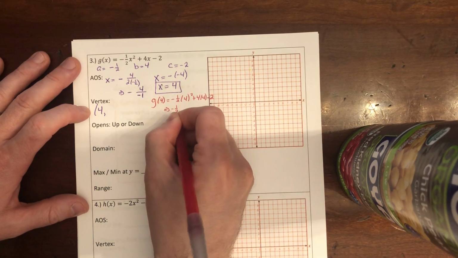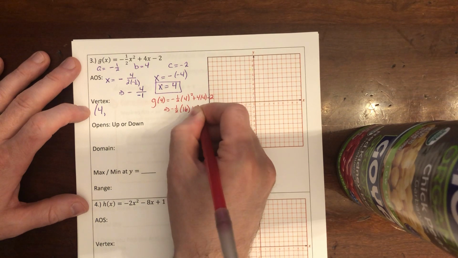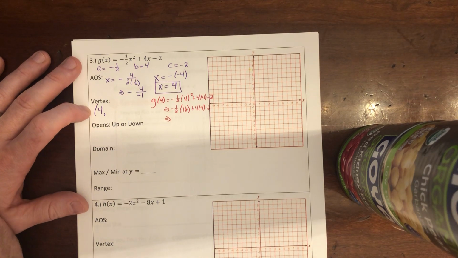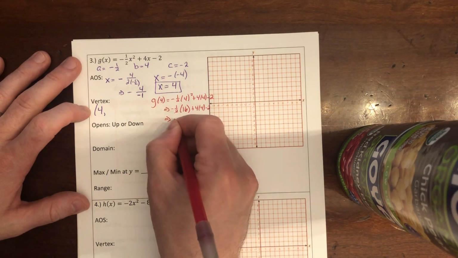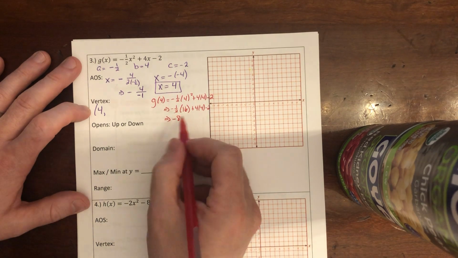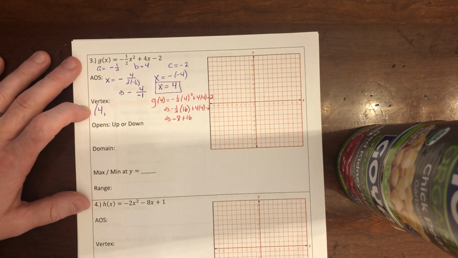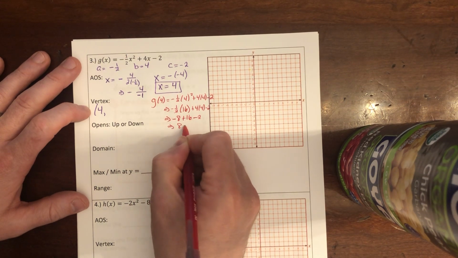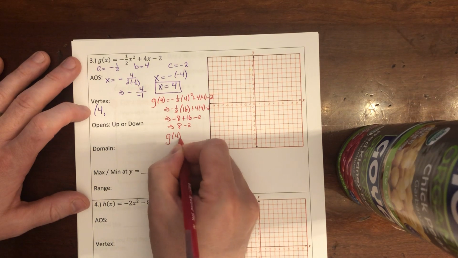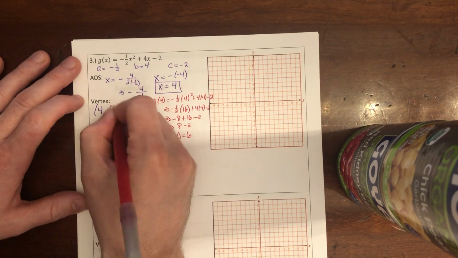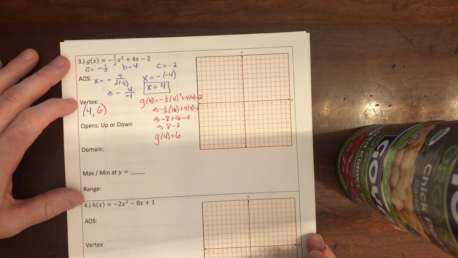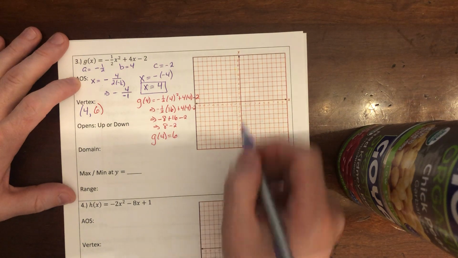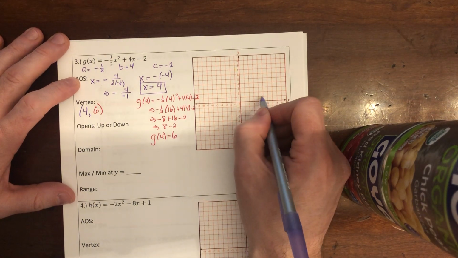Order of operations tells us to do the squared first. Negative 1/2 times 16, we'll think, what's half of 16? It's 8. We make it negative. 4 times 4 is 16. Negative 8 plus 16 is 8. 8 minus 2 is 6. Okay, so we have some information we can go through and look at now. We know our vertex is at 4, 6.